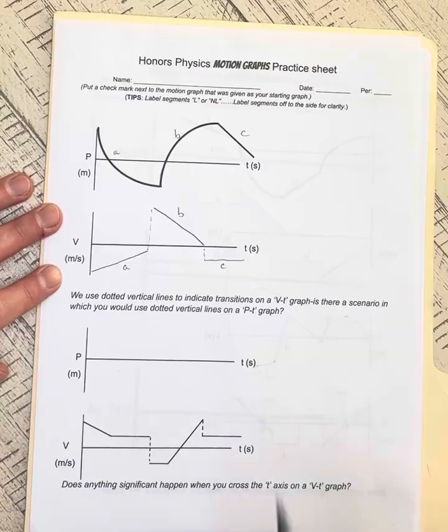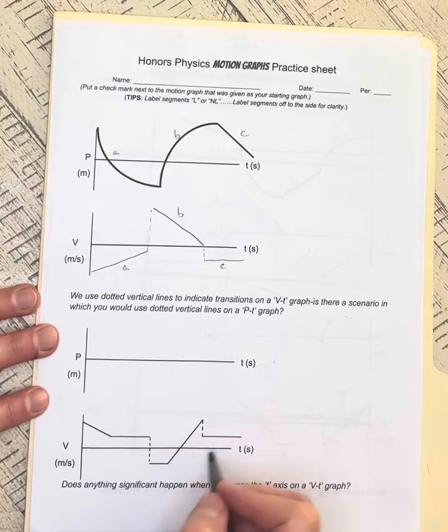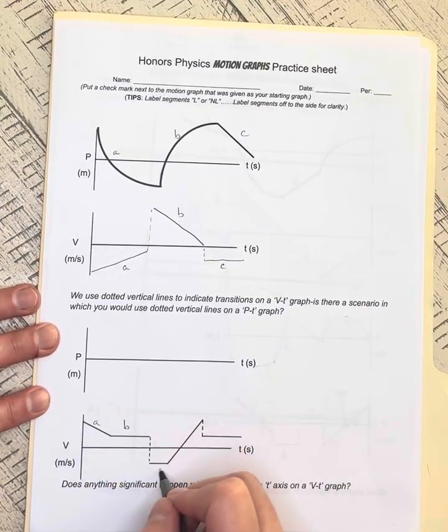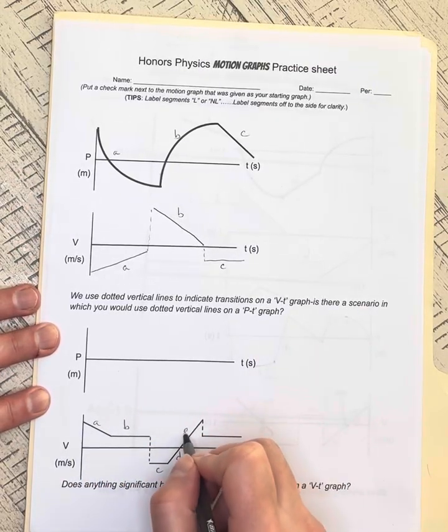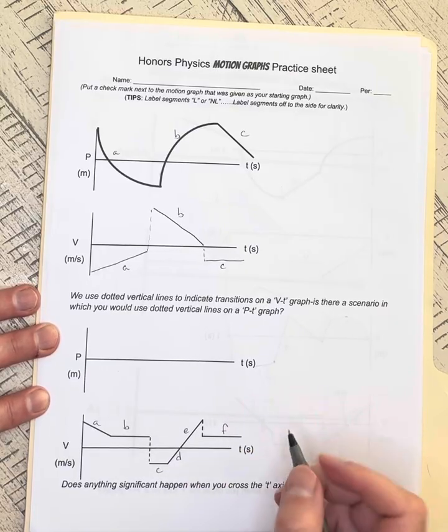All right, here we go. Segment A, B, C, D, E, F. So a lot going on here.